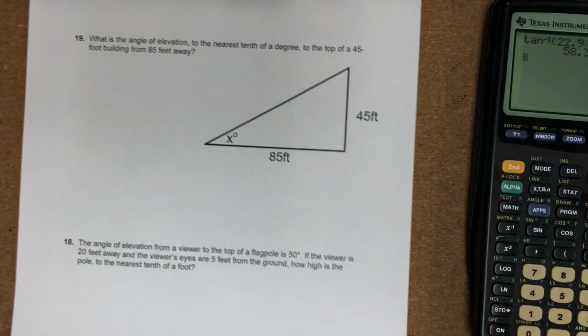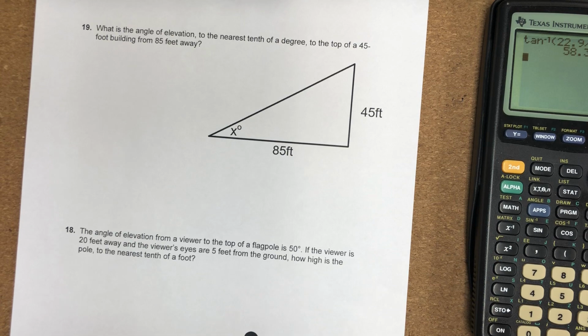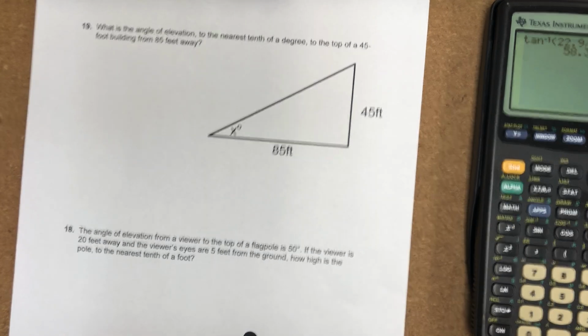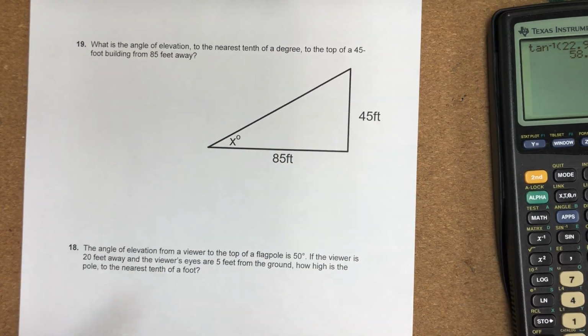All right, final page of our review today. We haven't done a ton of word problems, so I just thought I'd put a couple on there. Sometimes we have to draw our diagrams from scratch. Sometimes our teacher feels bad for us and is afraid that we're gonna have trouble reading, and he just draws them for us. All right, let's see.